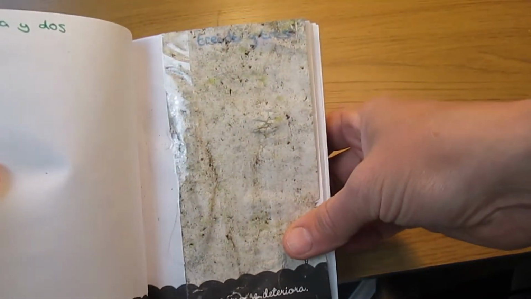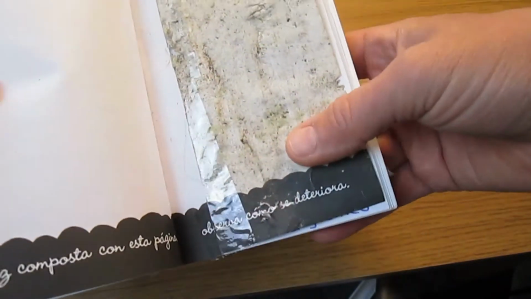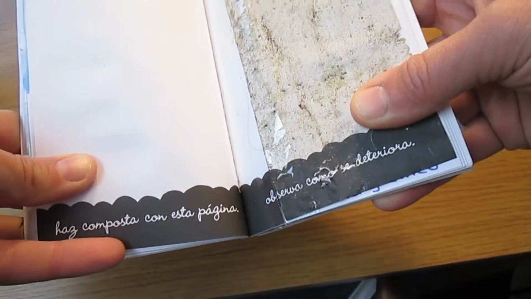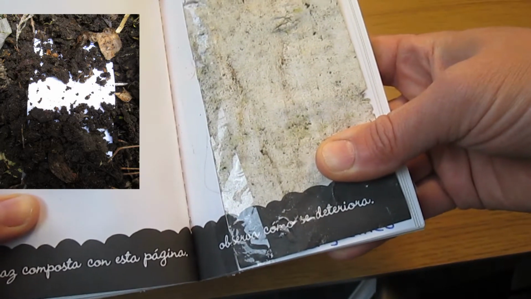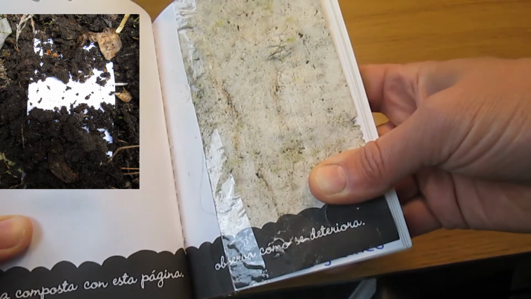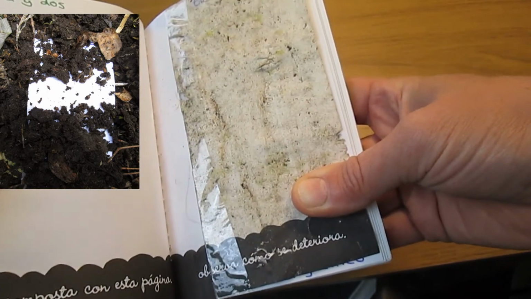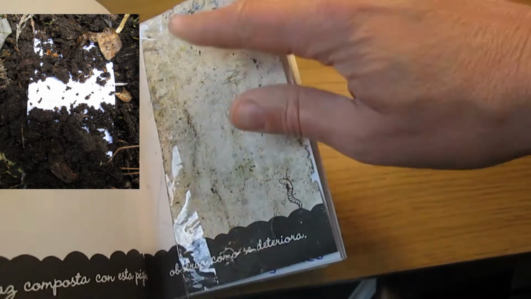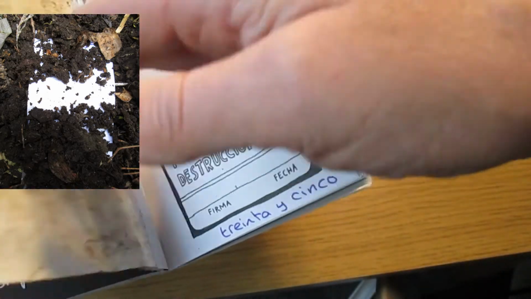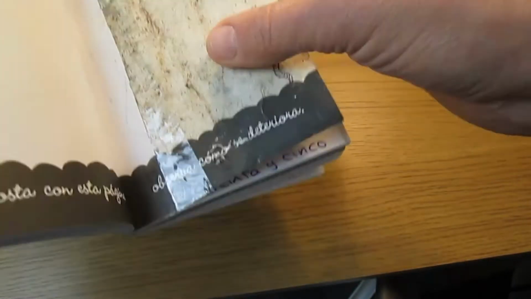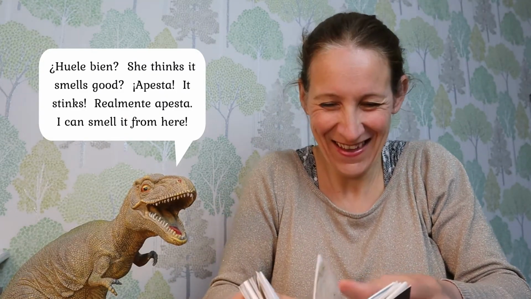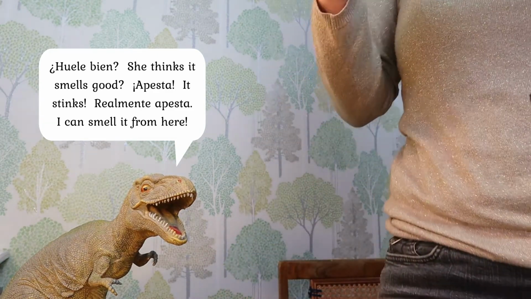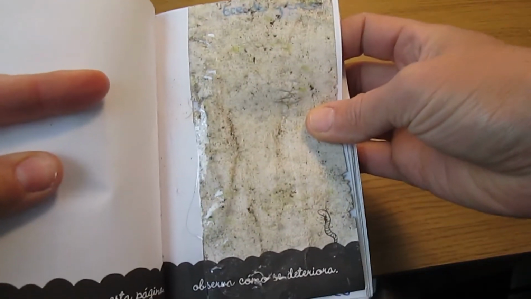Esta página, it says, haz composta con esta página. So I put it in el montón de compost, at the bottom of mi jardín por un mes. ¿Y sabes qué? Huele bien. Okay, so that's mi página de compost.